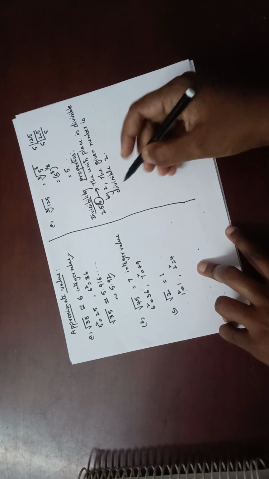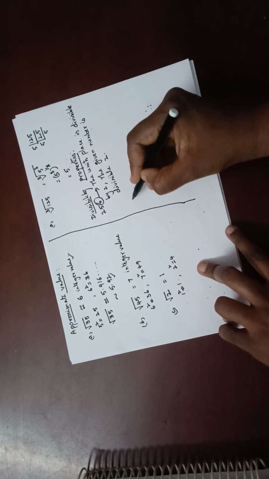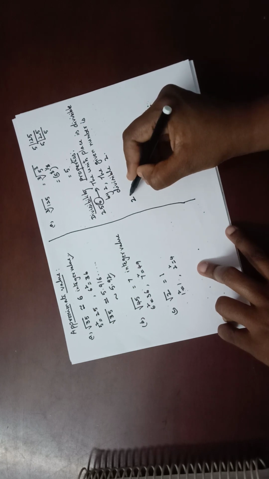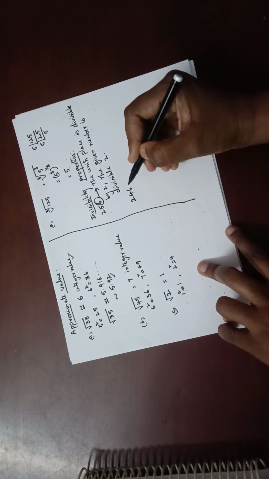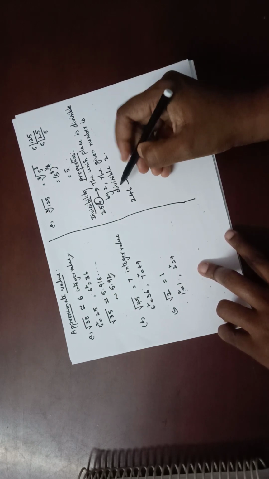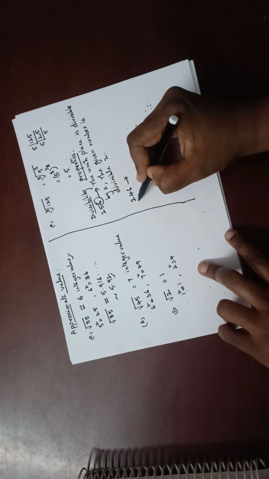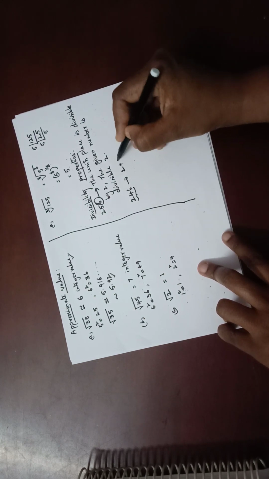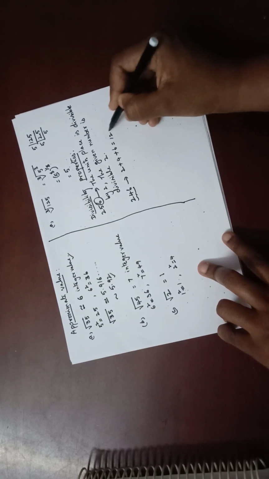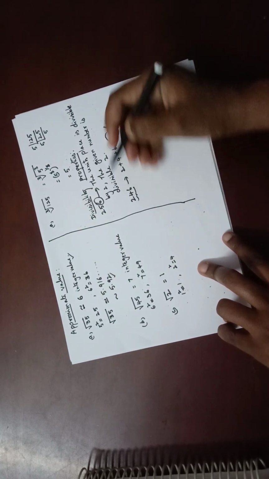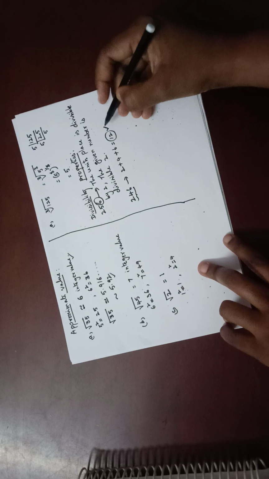Now, what is the divisibility property of 3? I am taking 246. For the divisibility property of 3, you should add all the given digits. The sum of the digits is 12. If the sum of the digits is divisible by 3, the given number is divisible by 3.